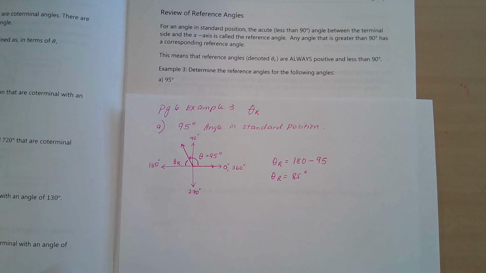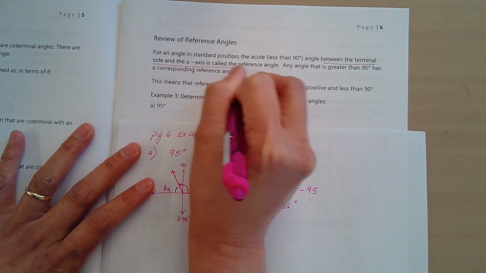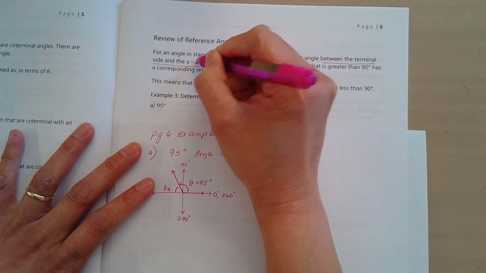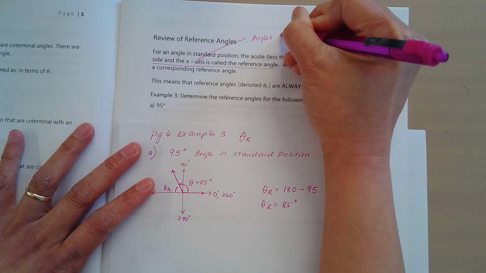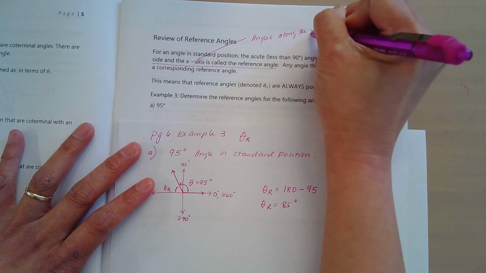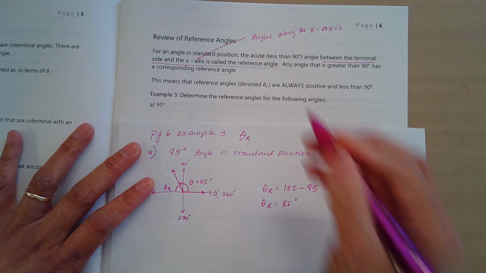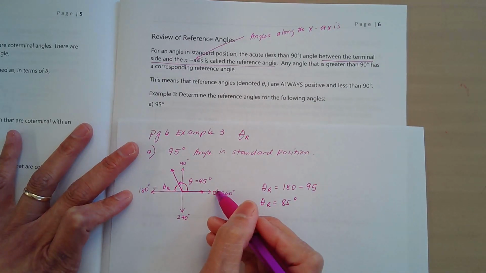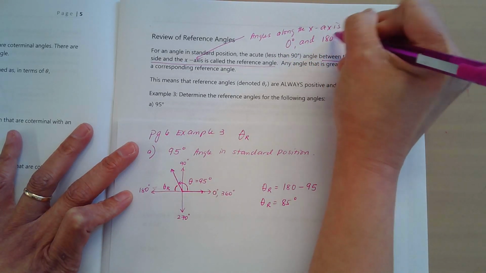So far so good. So the reference angle is the angle between the terminal arm and the x-axis. So where's the x-axis? What angles are along the x-axis? This is the x-axis, so it's 0 degrees and 180 degrees.